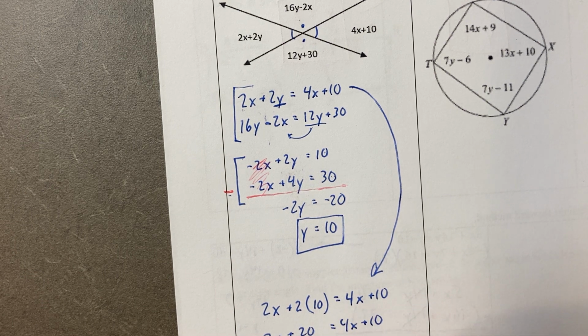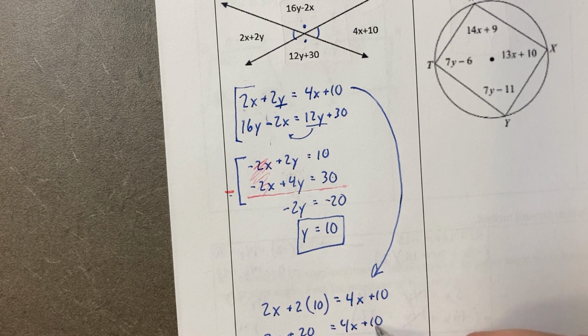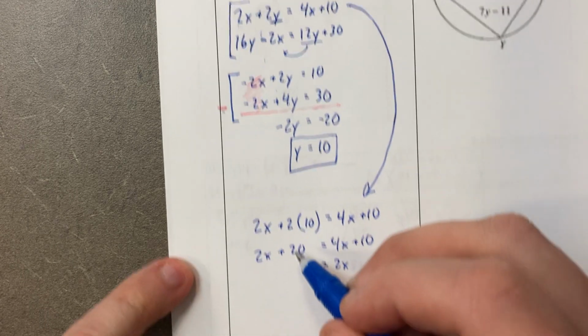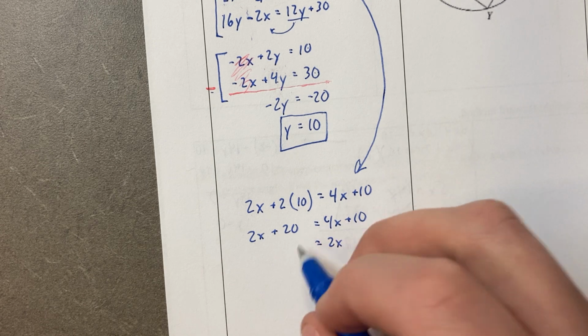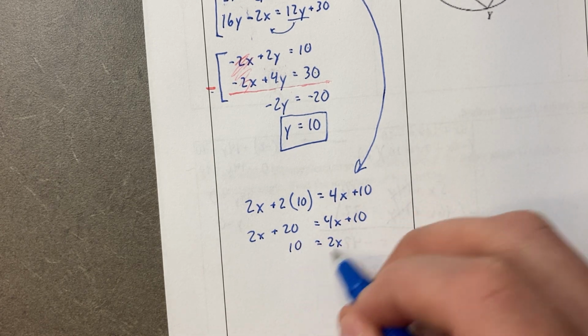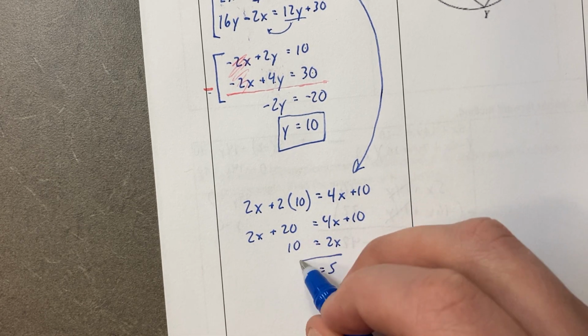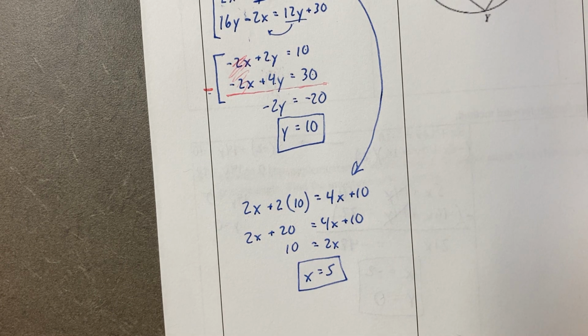I'm going to take that over, I'm going to subtract, and divide. And I got my answer, 5 and 10. All right.